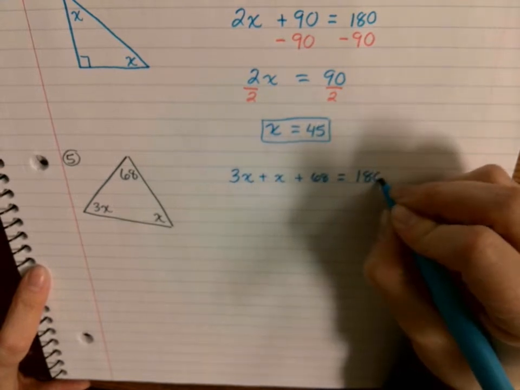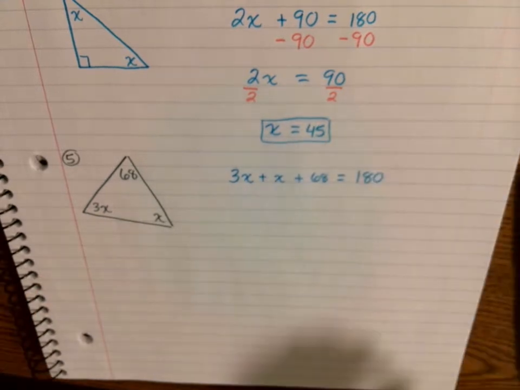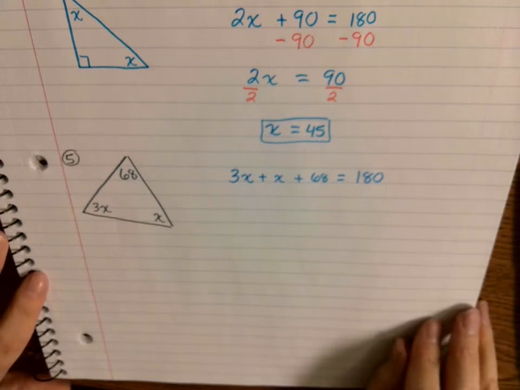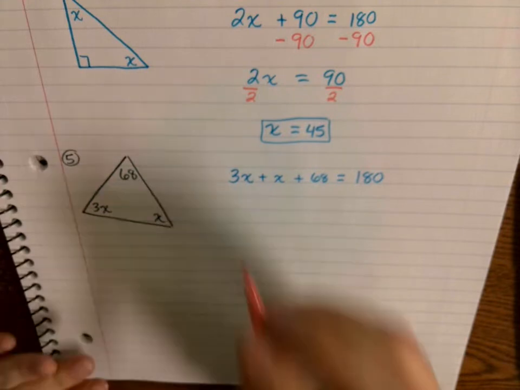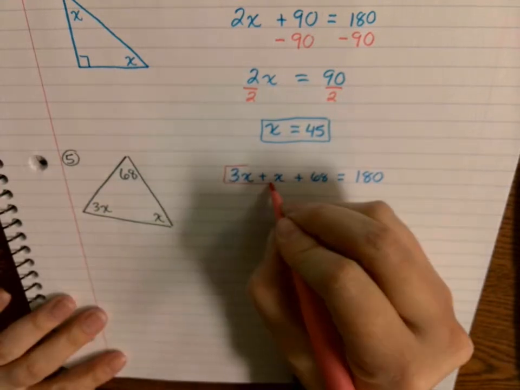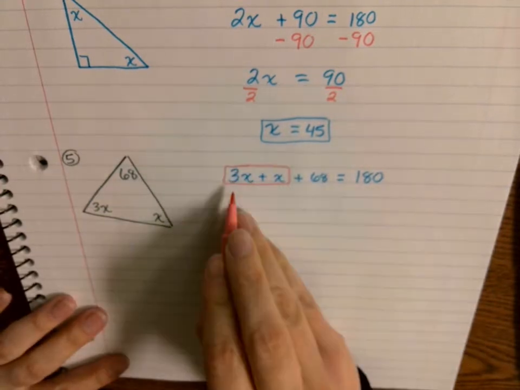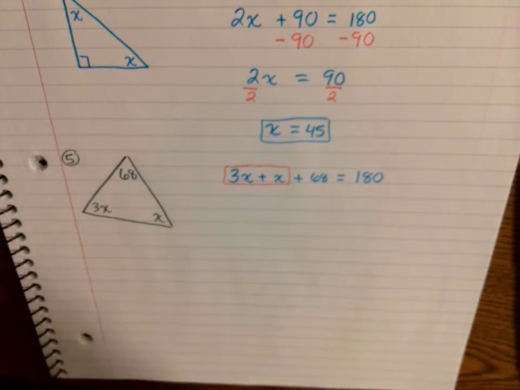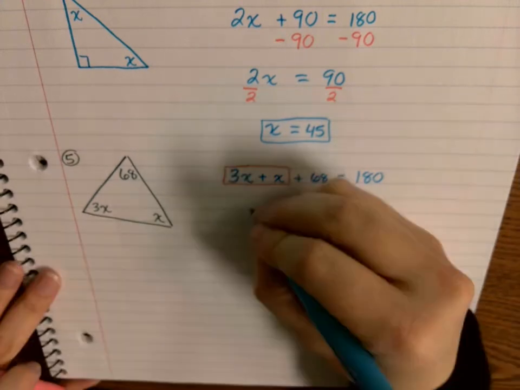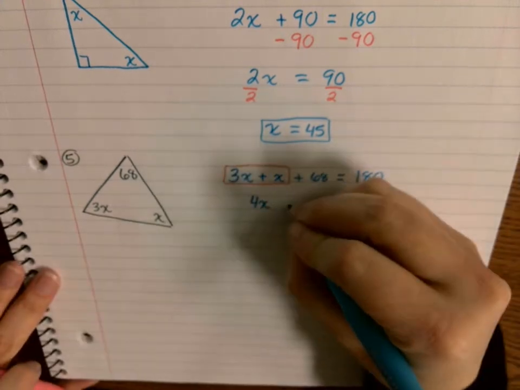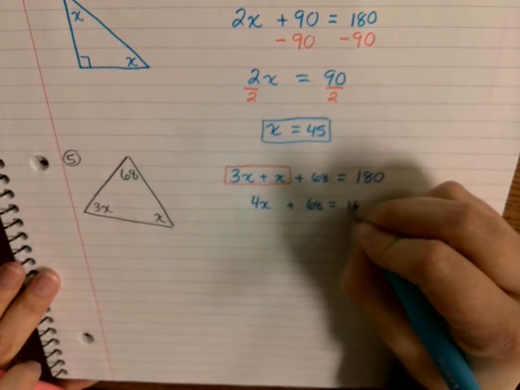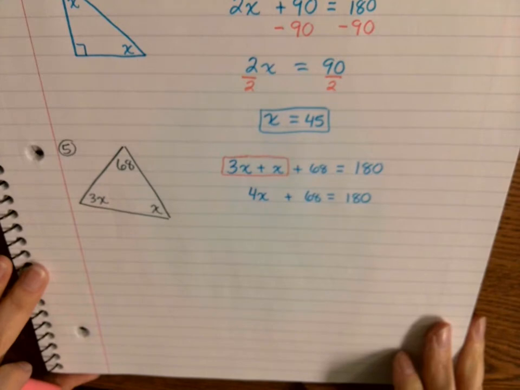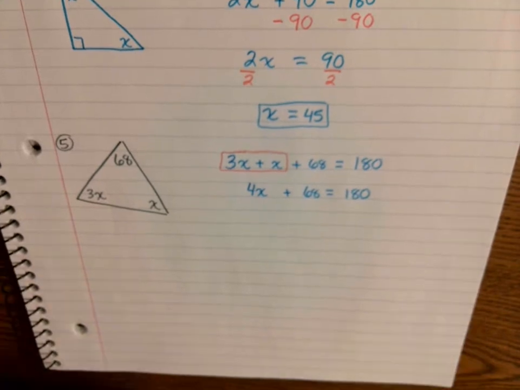What do I need to do first? Eileen? Add the x terms together. We're going to combine those like terms, 3x plus x. What's 3x plus x? 4x. So we'll get 4x plus 68 is equal to 180.